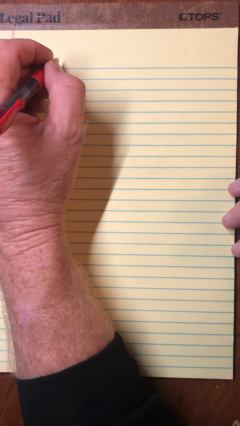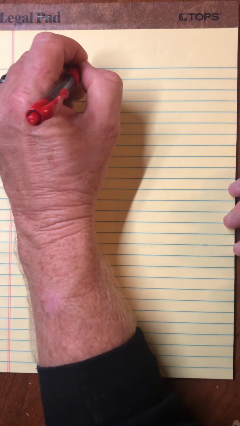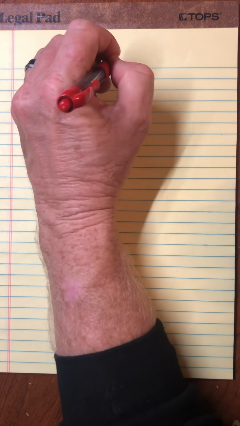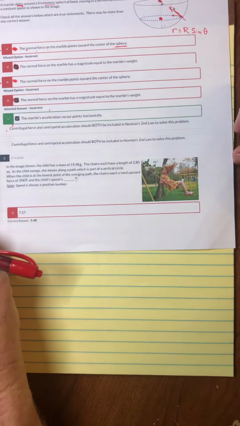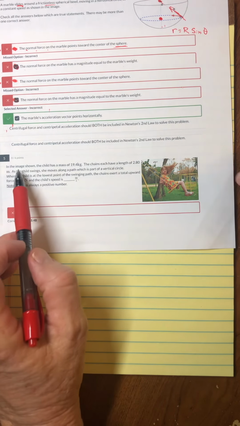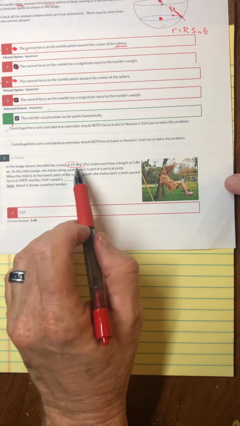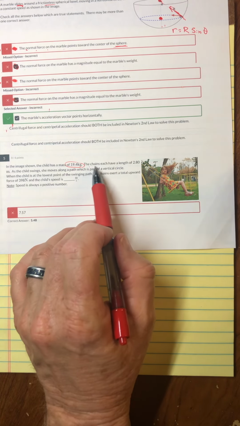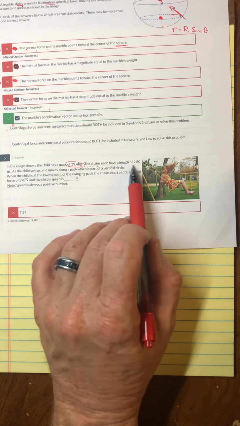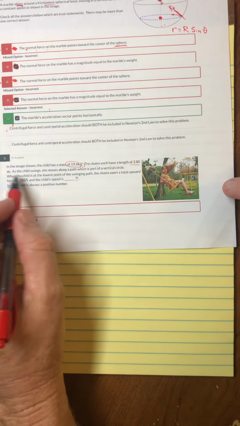So let me move on and say, all right, week number 6, this is the quiz, and let's look at number 5 here. Number 5 says, in the image shown, the child has a mass of 19.4 kilograms. The chains each have a length of 2.8 meters.